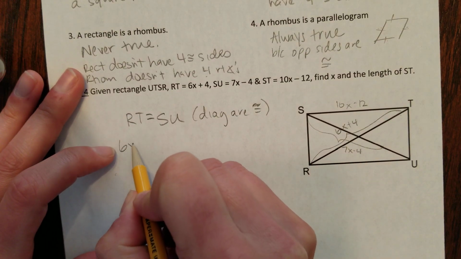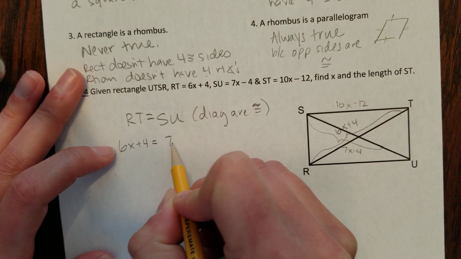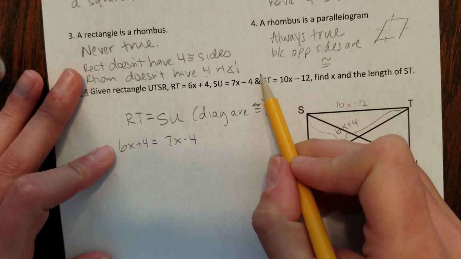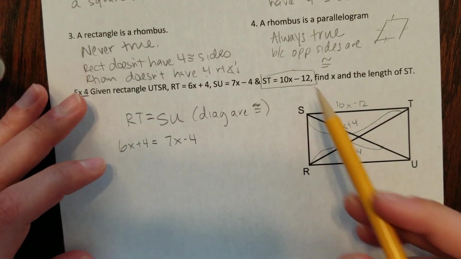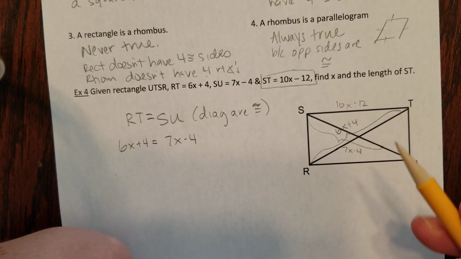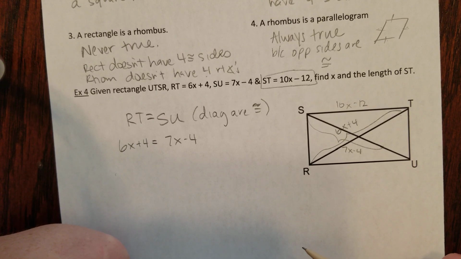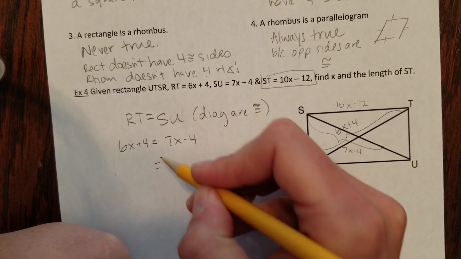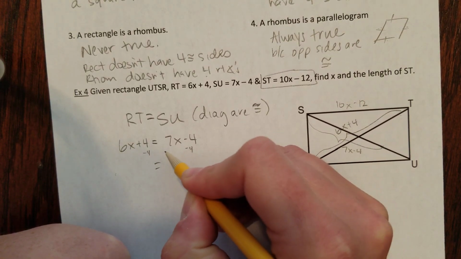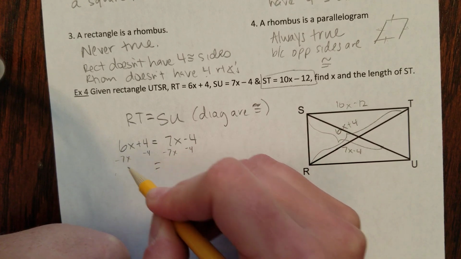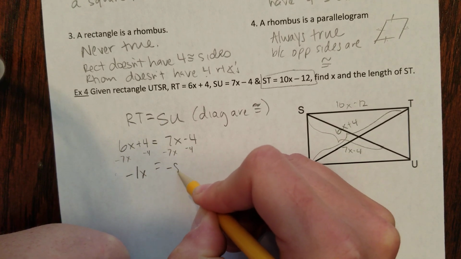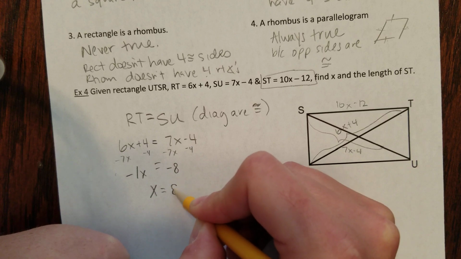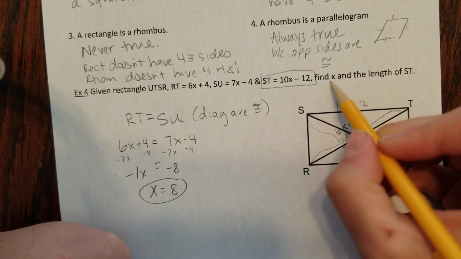So we've got 6x plus 4 equals 7x minus 4. And then this guy, we're just going to hold off on him because that's a side and that's not really going to help us yet. So now we're just going to solve this. So that's going to give us subtract 4, subtract 7x, negative 1x equals negative 8. So x equals 8. All right, so we found x.